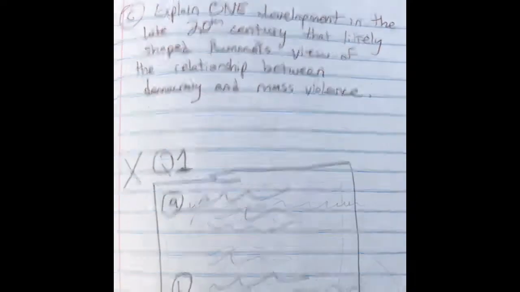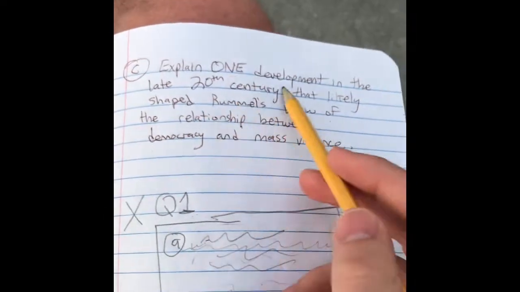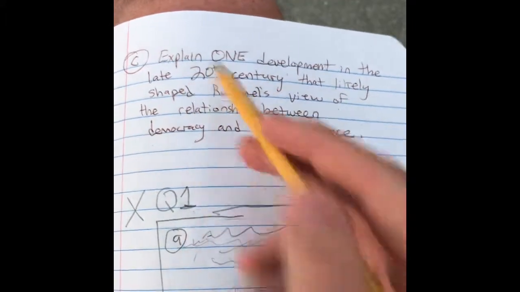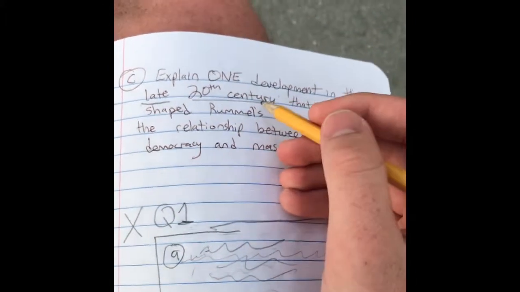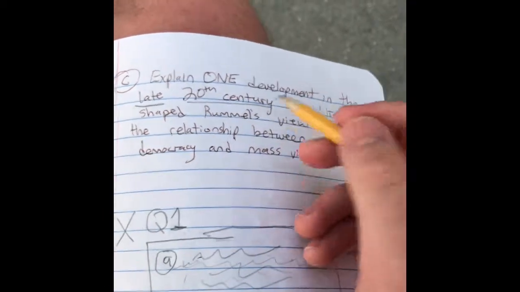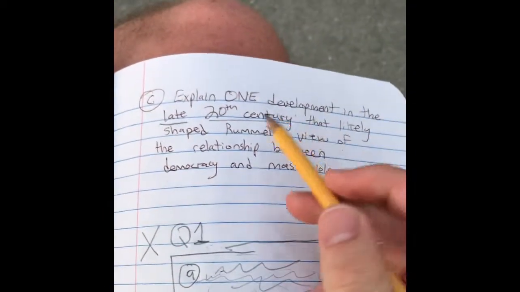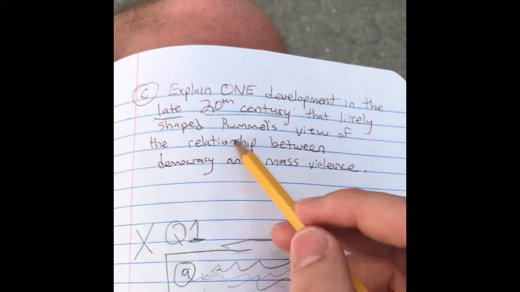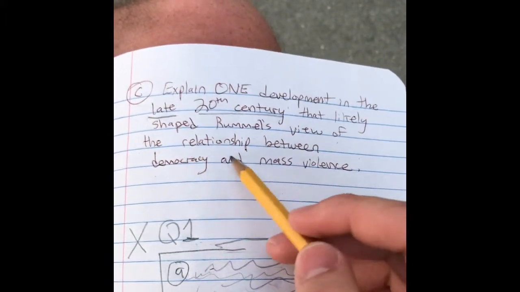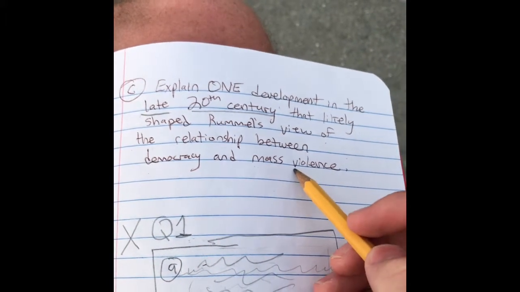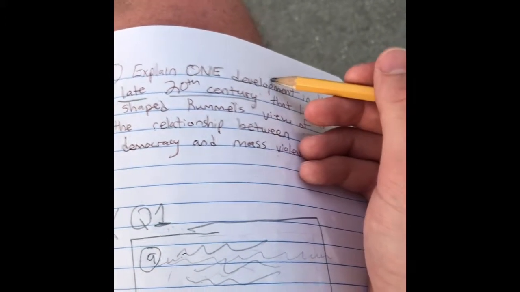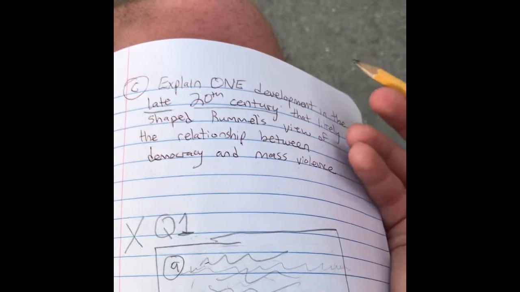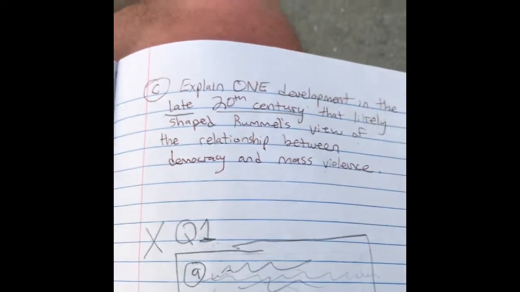So this last one here is a little challenging. It asks you to explain one development in the late 20th century. Late 20th century, so we're talking like the 70s, 80s, 90s. Okay? So one development in that era that likely shaped Rummel's view of the relationship of democracy and mass violence. Okay, so development is like a trend. What's happening in this time period that might influence our historian's point of view?